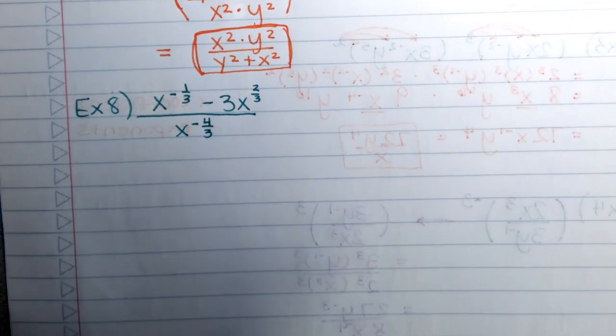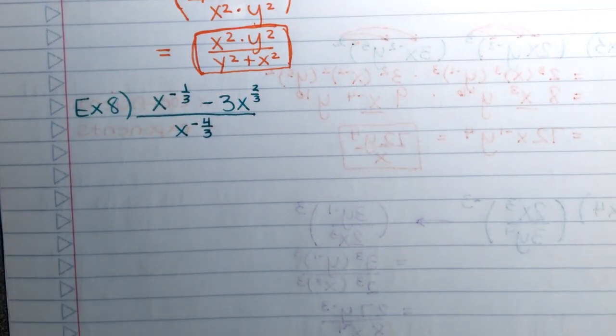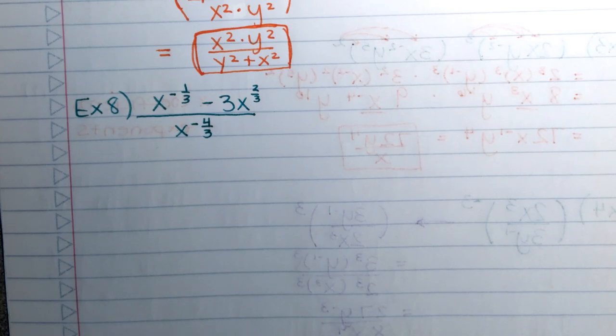X to the negative 1/3 minus 3x to the 2/3 over x raised to the negative 4/3. By the way, all those are exponents. I don't know if they look like it, but they are all exponents. What would you do first here? What are you going to do first?